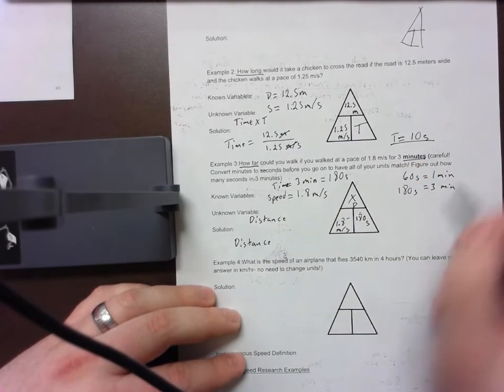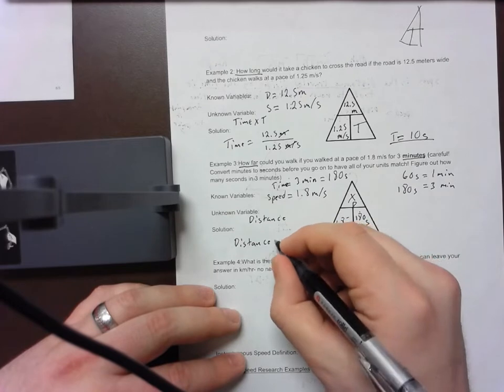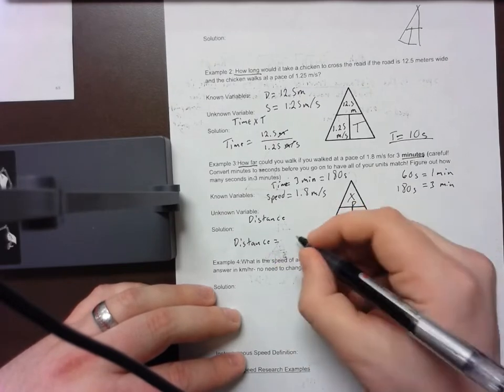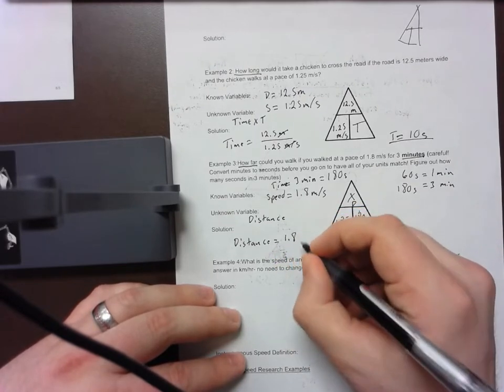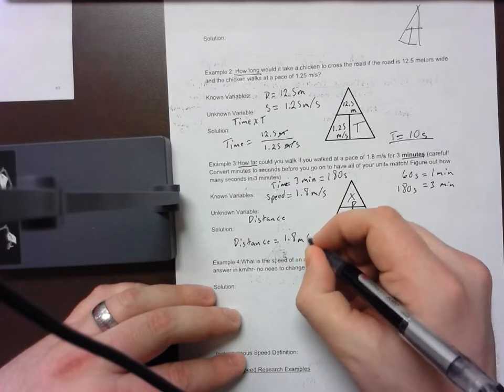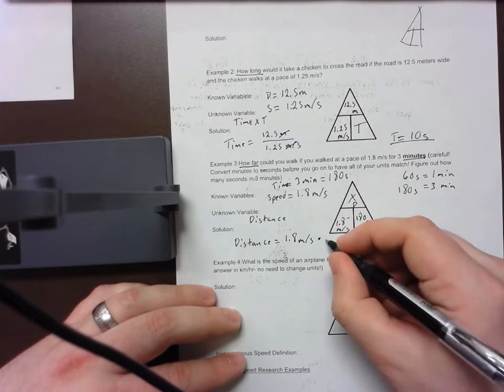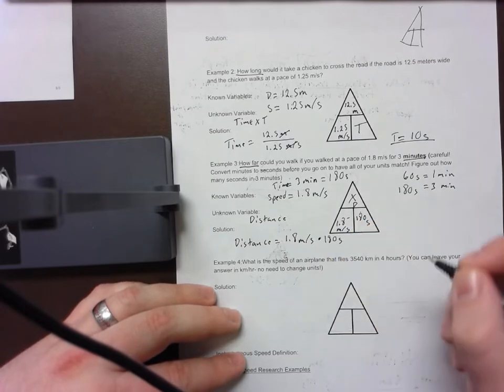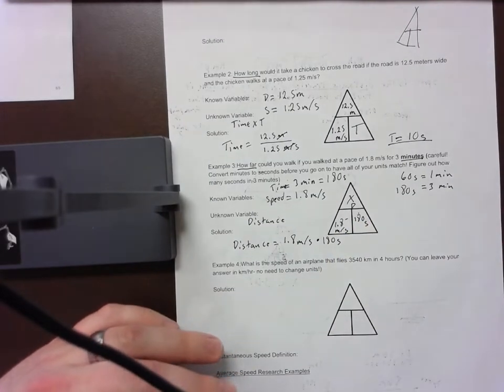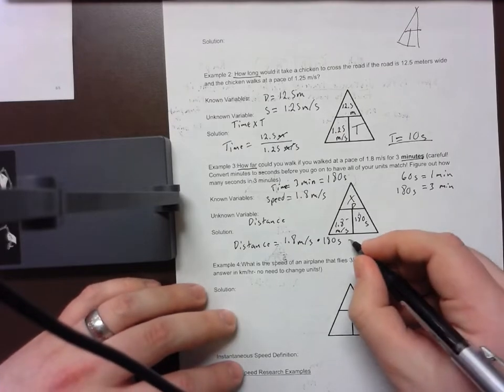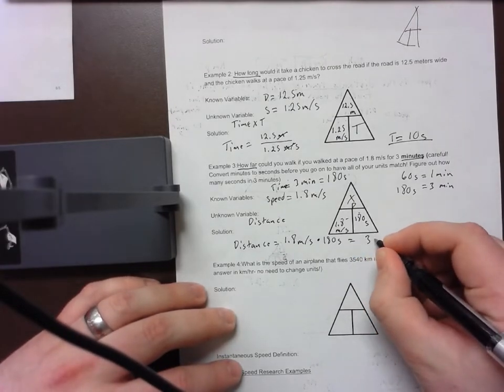By the way, there's your answer for the last one. Distance equals 1.8 meters per second times 180 seconds. So we multiply 1.8 times 180 equals 324.